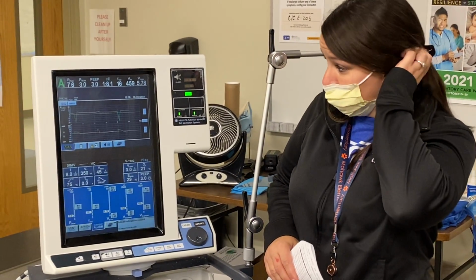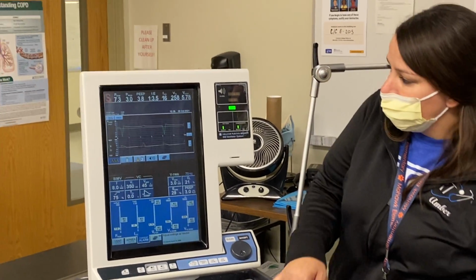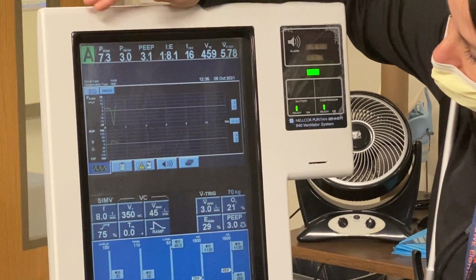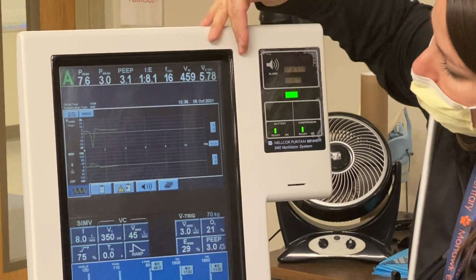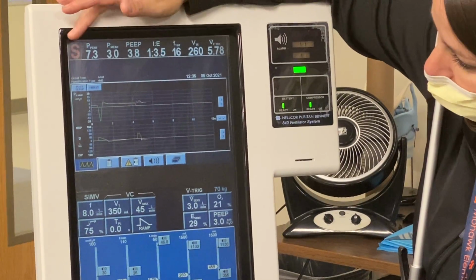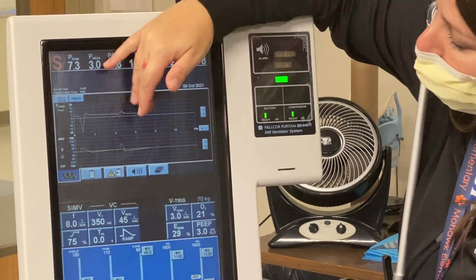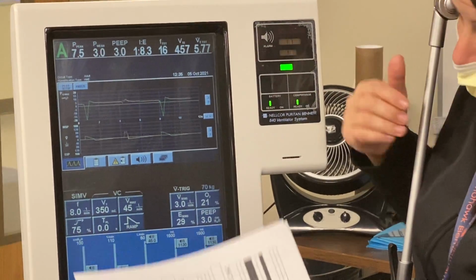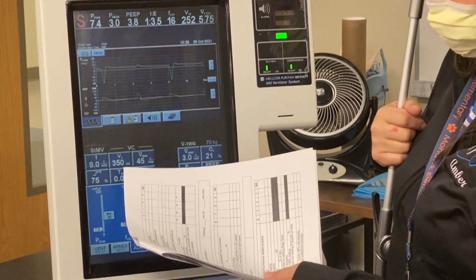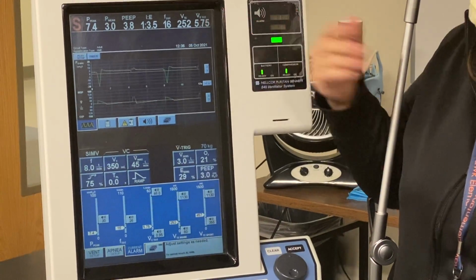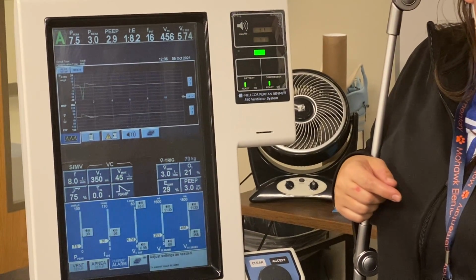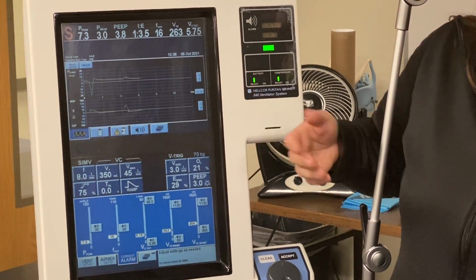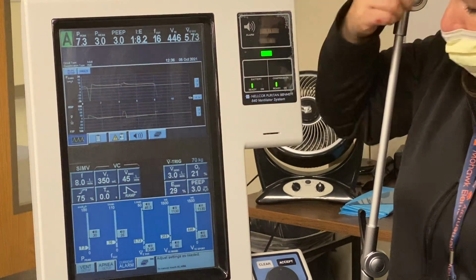A couple ways you can look is, when it says spontaneous here, or right now it says assisted, all those values go with that breath. When it says spontaneous, all those values go with that breath. So when you look at your assisted breath, 350 tidal volume is being delivered. If you're seeing less than that being brought back, you might be able to suspect a leak, okay? That's one way to determine a leak.